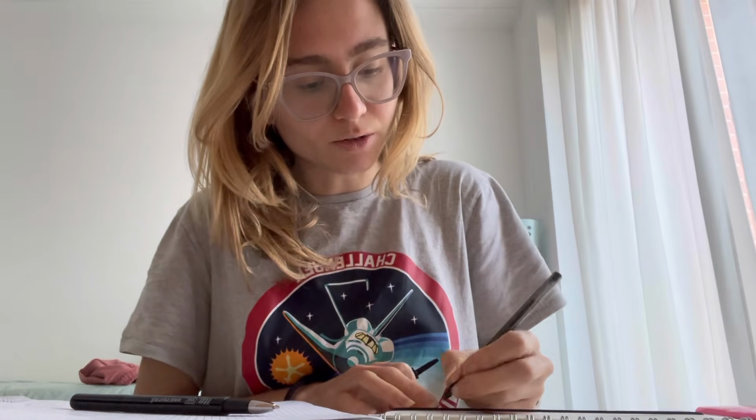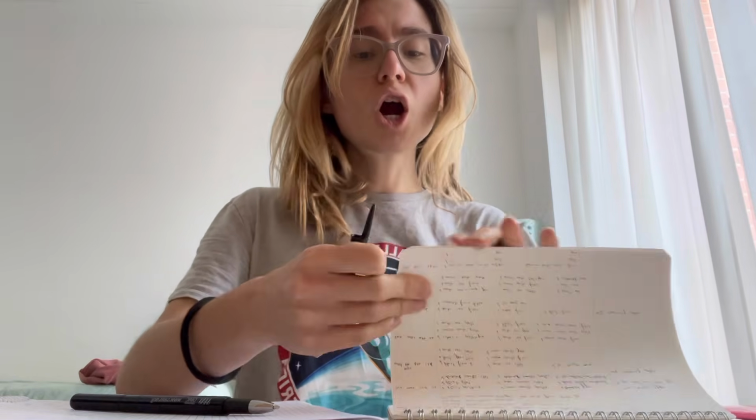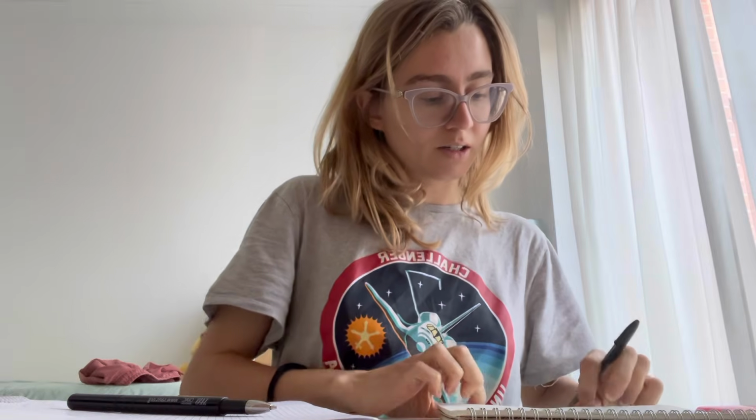Okay, so I have revised Anki cards for physiology, revised Anki cards for pathology, revised Anki cards for genetics, and I have booked the gym, and I have started the chapter on muscles. I haven't finished it yet.